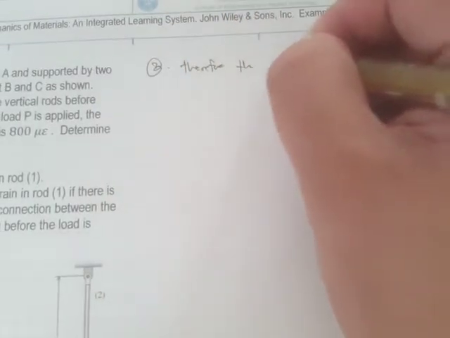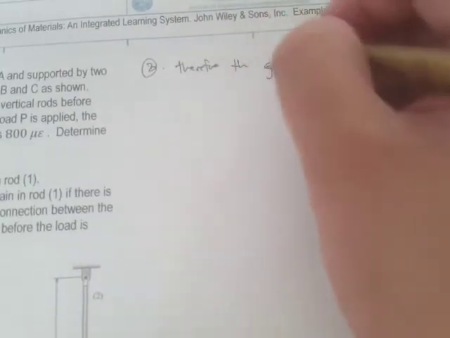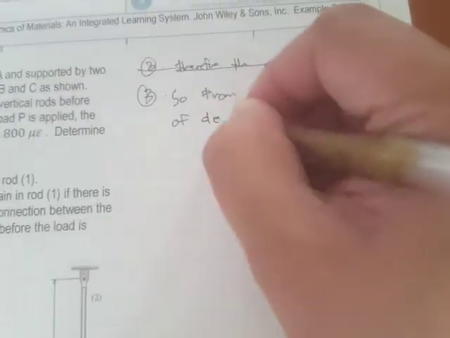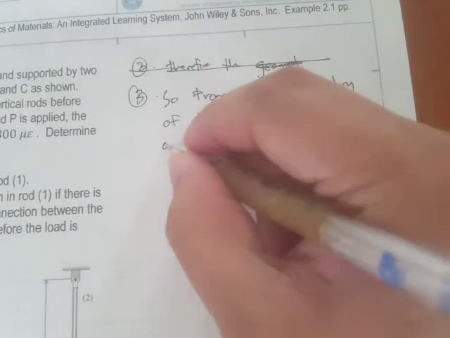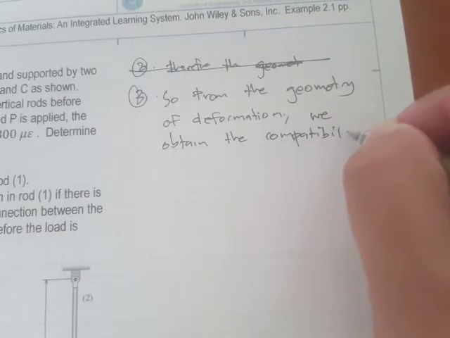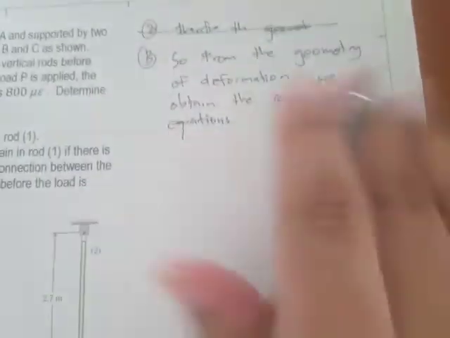Therefore, from the geometry of deformation, we obtain the compatibility equations from the geometry.